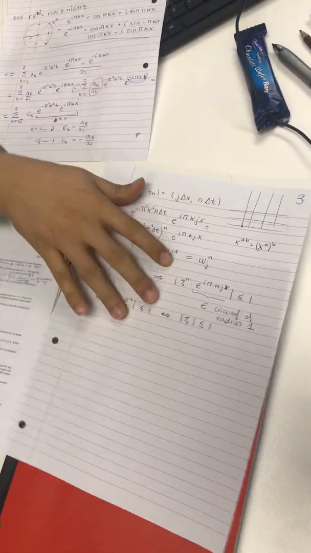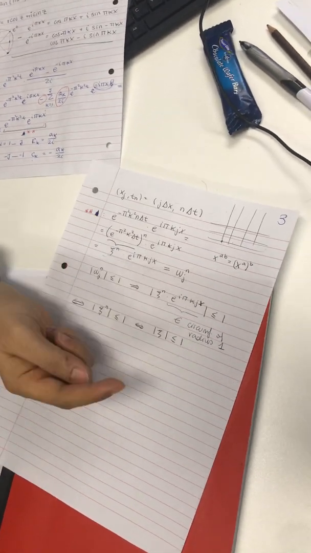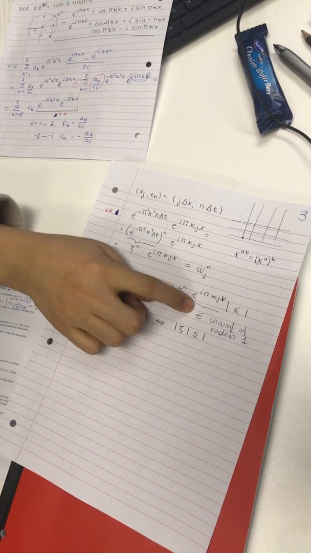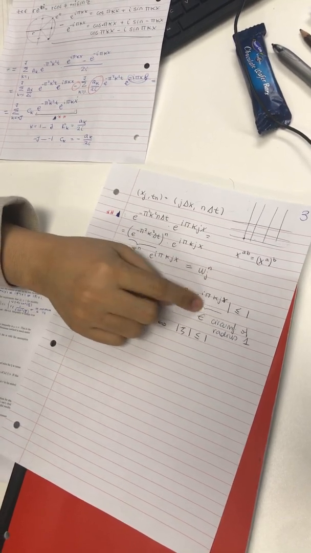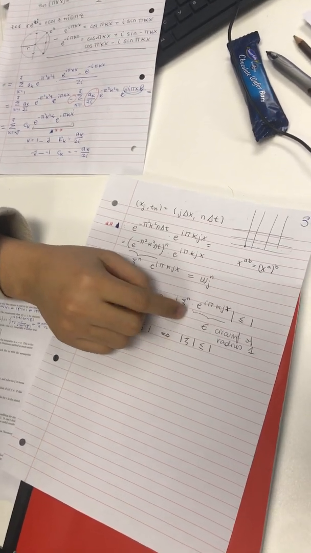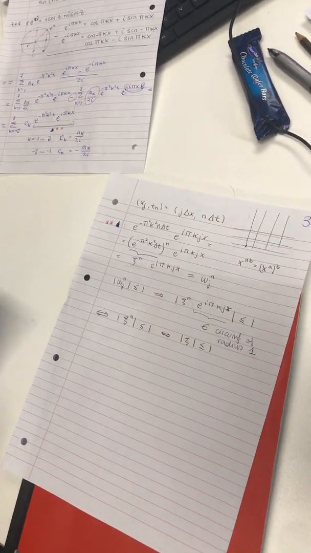Now I'm going to say, this one. Yeah, this one is smaller than 1, right? No, it's 1. Basically, this should be smaller than 1. Okay.